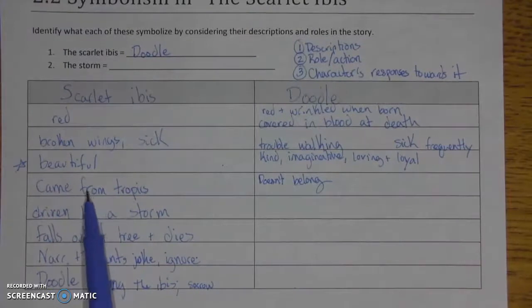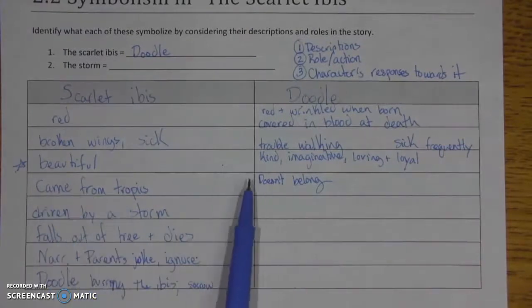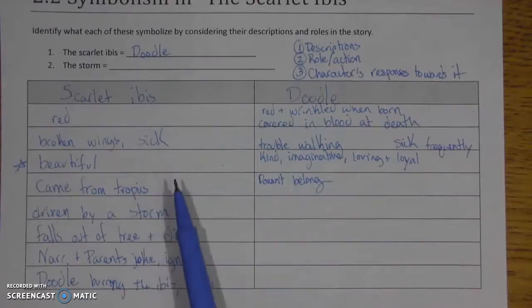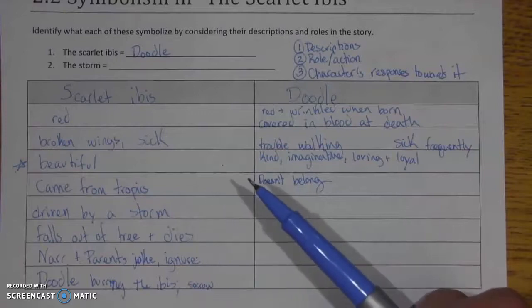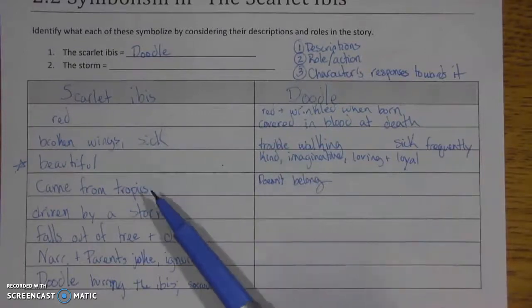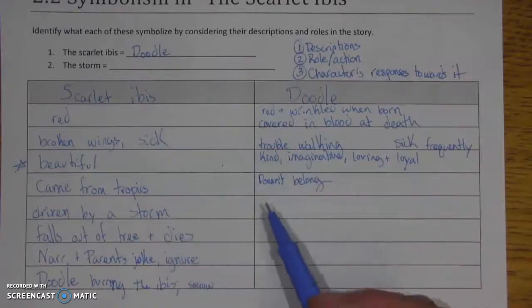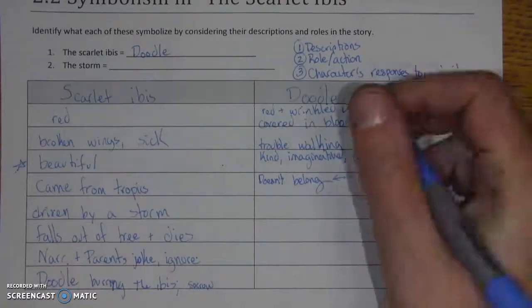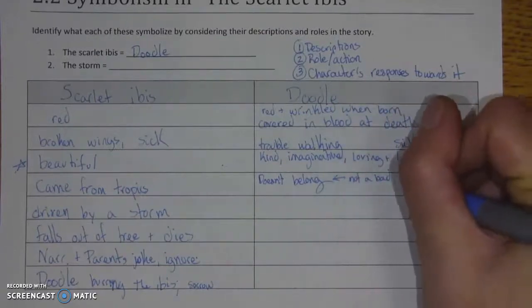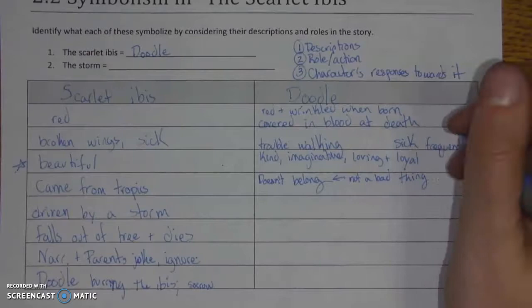But what we do see is not only does he not belong, it's not in a bad way, because this bird itself, even though it doesn't fit where it ultimately ends up, it's still described as good and beautiful. So this not belonging isn't necessarily a bad thing. However, it does lead to his death.